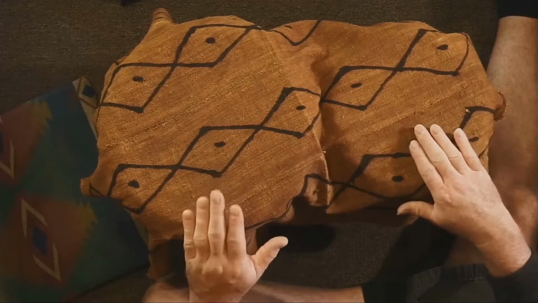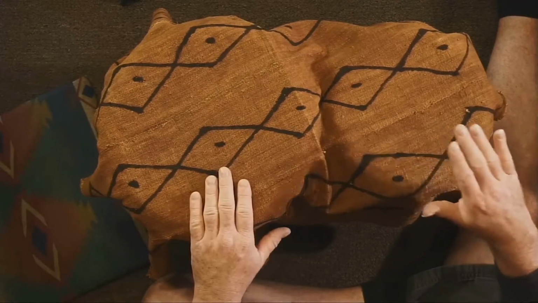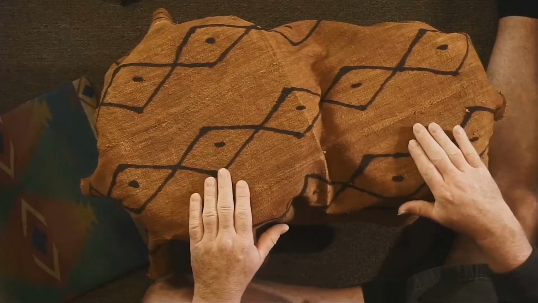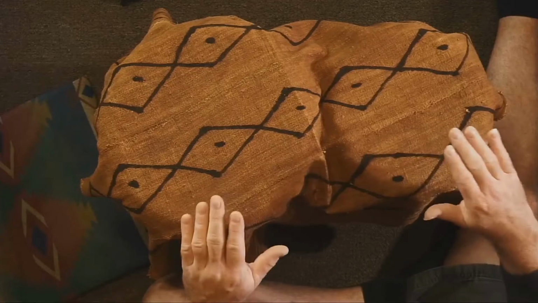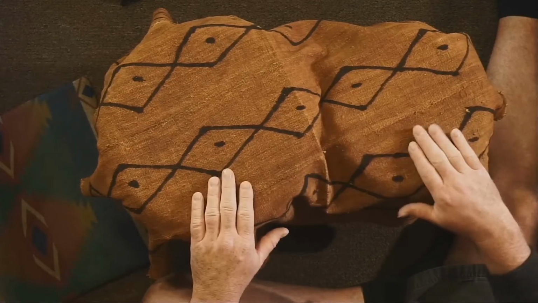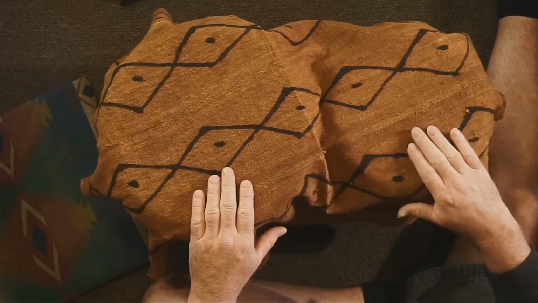Time and again, rhythm moves. Time and again, rhythm moves. Time and again, rhythm moves.